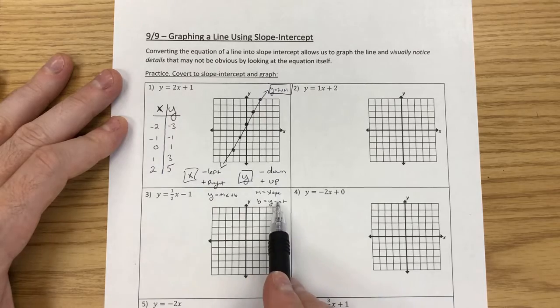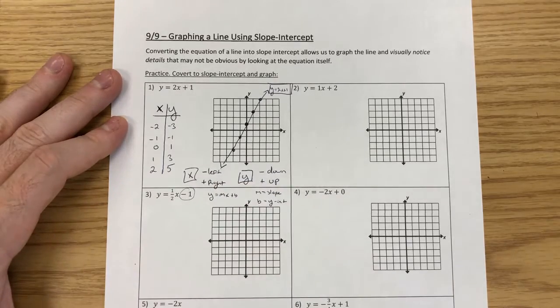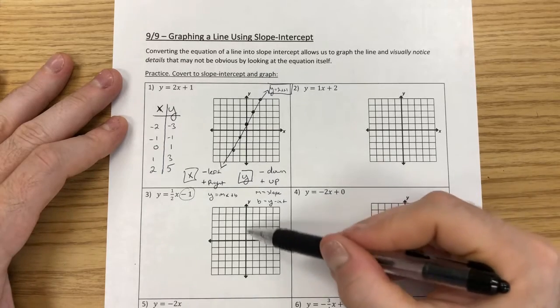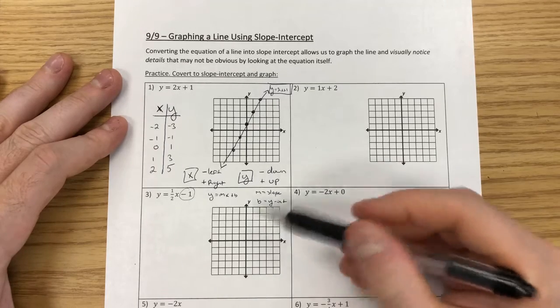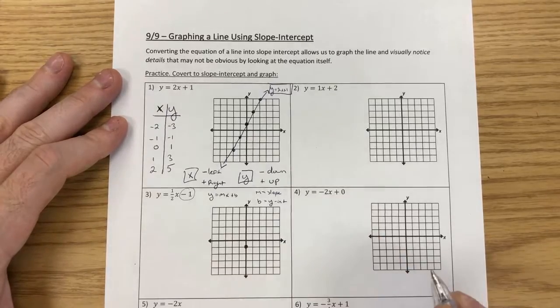Now, the y-intercept is going to tell us where we start. And in this case, we're going to start at -1. Remember, the y-axis is the up-down axis. So we're going to start at -1 on the y-axis.